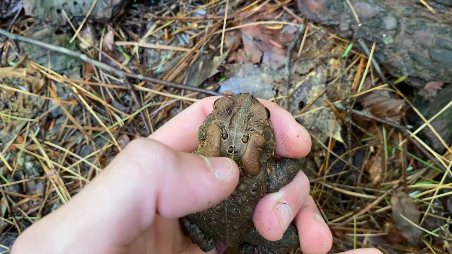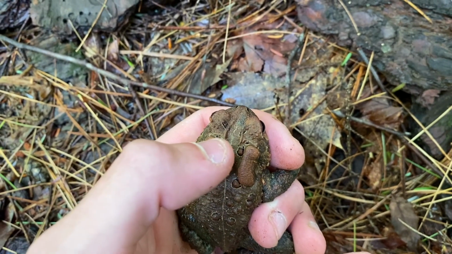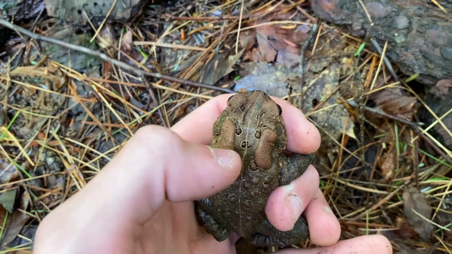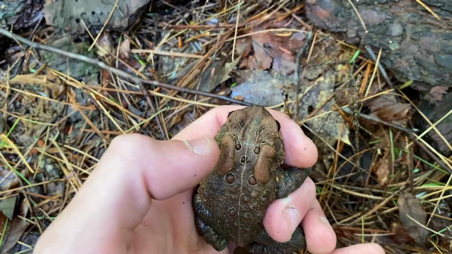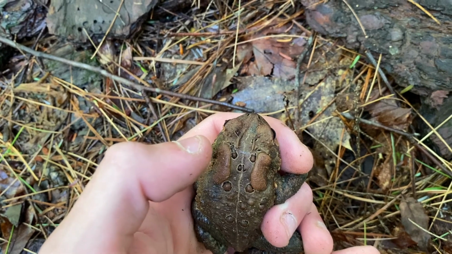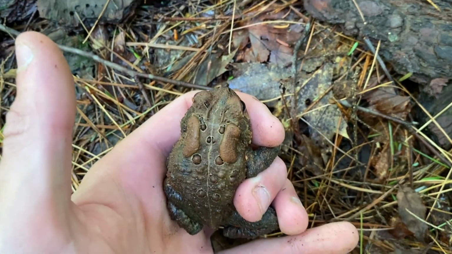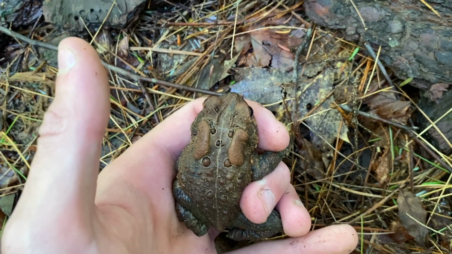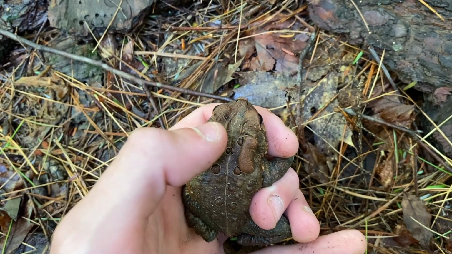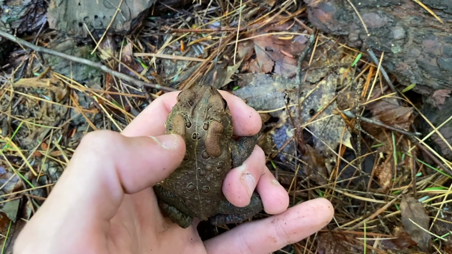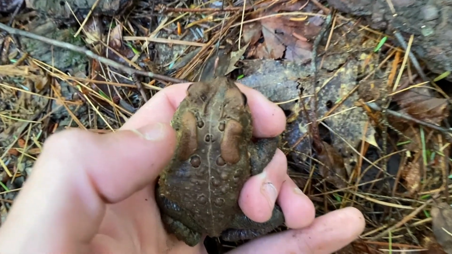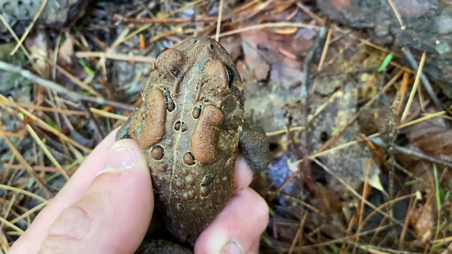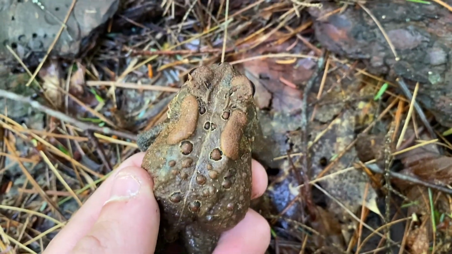But where the parotoid gland meets this little crest on the top of the head, which is called the cranial crest, in the American toad, as you can see here, it only touches the cranial crest right on the tip. But in Anaxyrus fowleri, or the Fowler's toad, the parotoid gland will actually be seated up in the cranial crest. So you can see, if you look really close, how that is on this species.